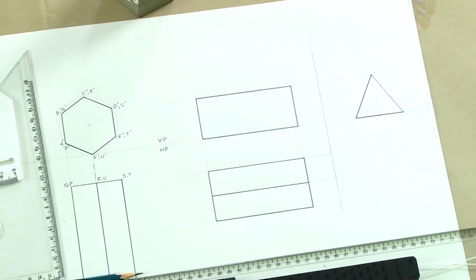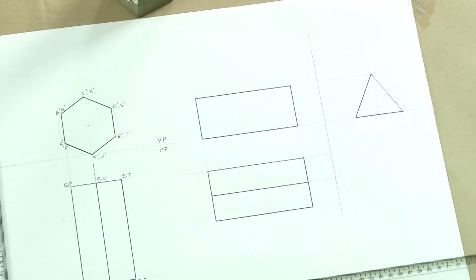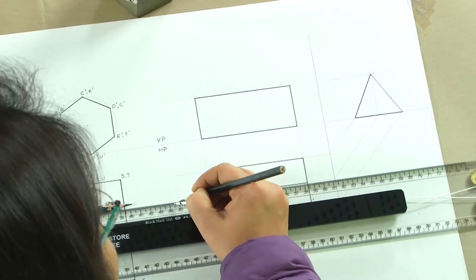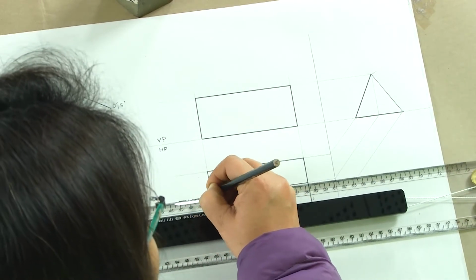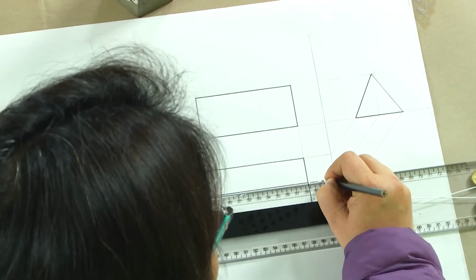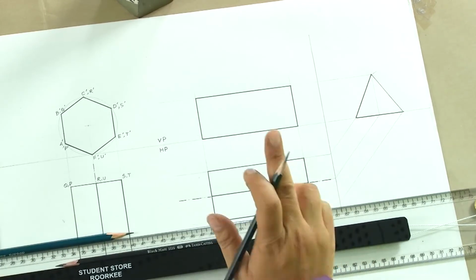This is the final projection of this triangular prism, which is kept in such a manner that its axis, which I will draw here, is parallel to both HP and VP.